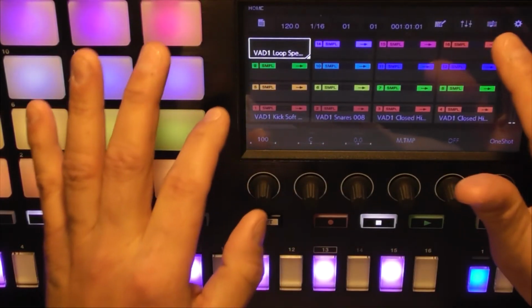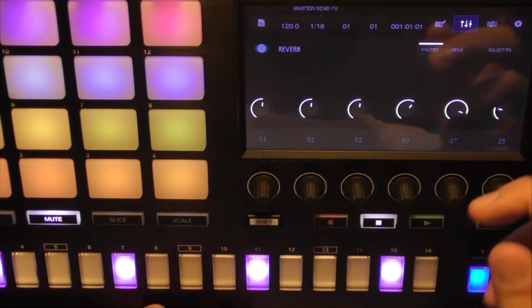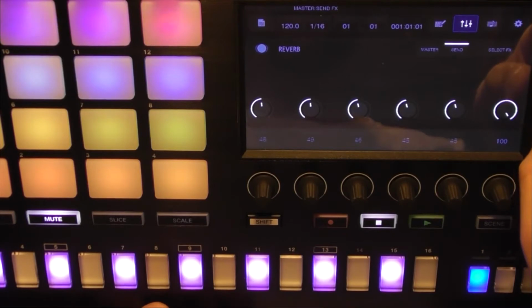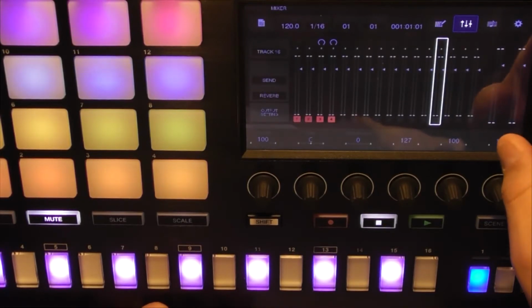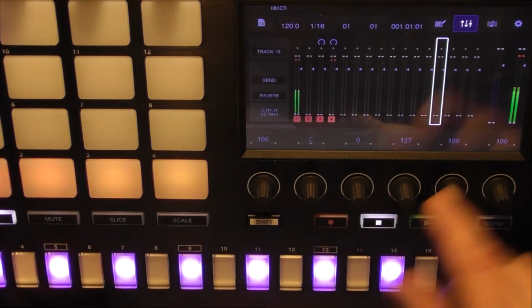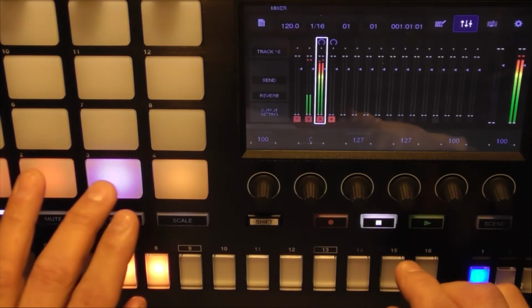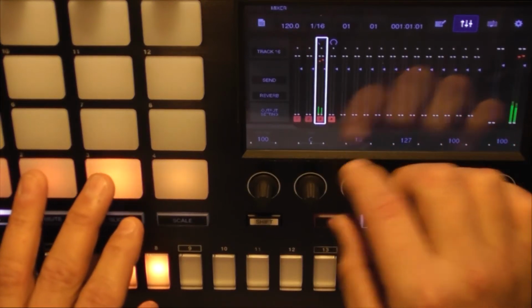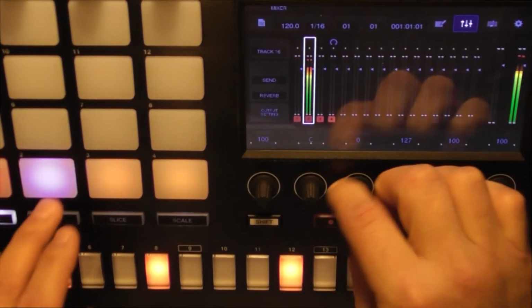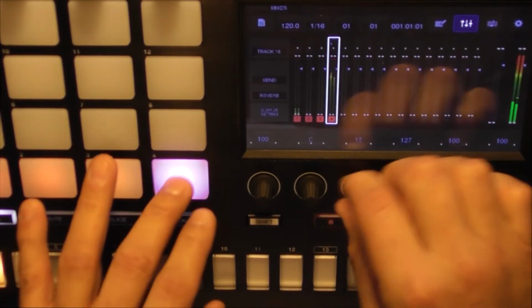What it does is, you have the Send and the Master. Master will probably affect the whole thing. Send is what I was looking at, because on the Send is where you could use it individually. So I have something loaded up here, and I already have it affected, but I want to show it with nothing. Alright, here's the dry. It's not completely dry, hold on.